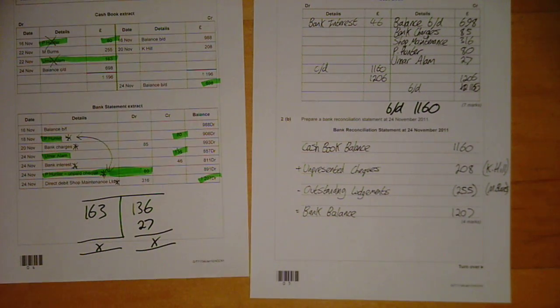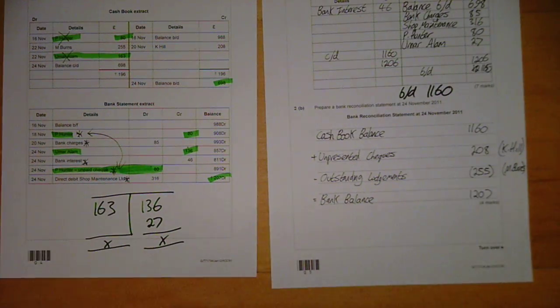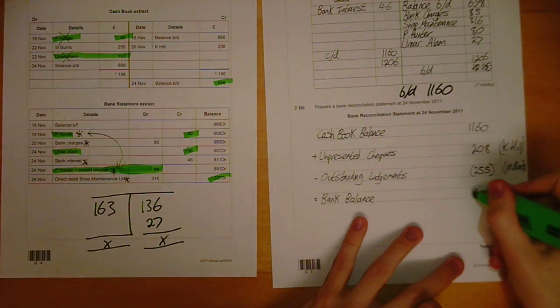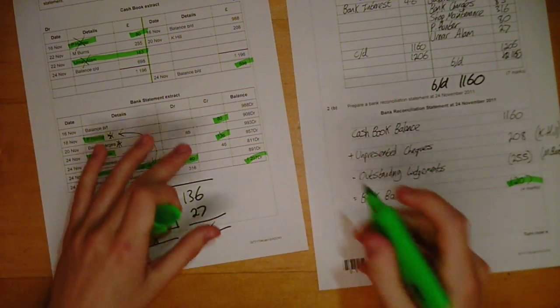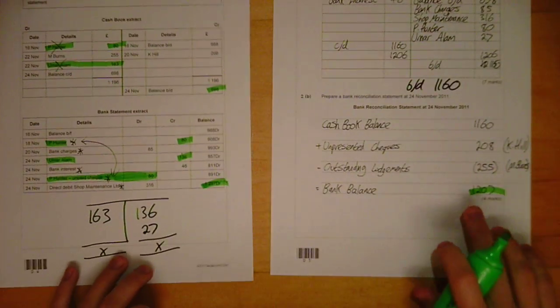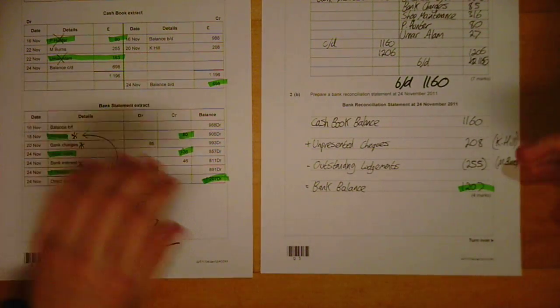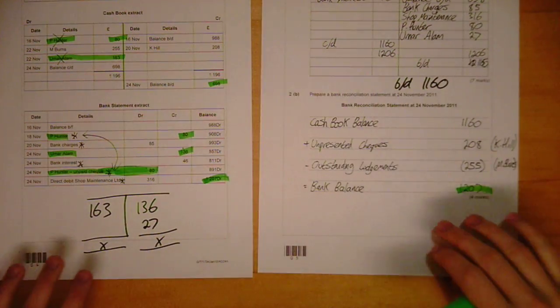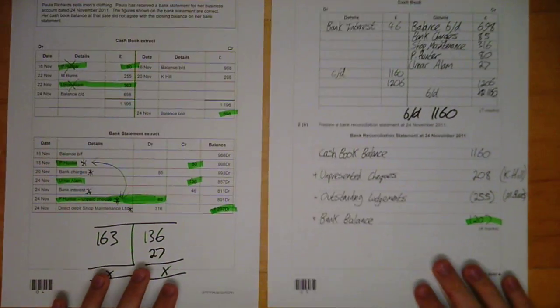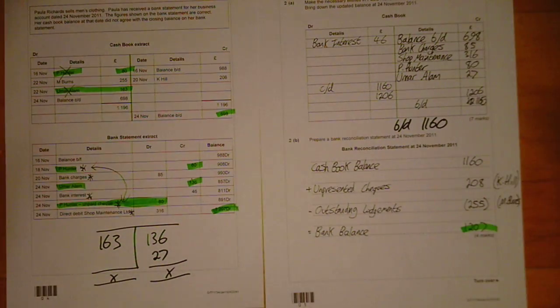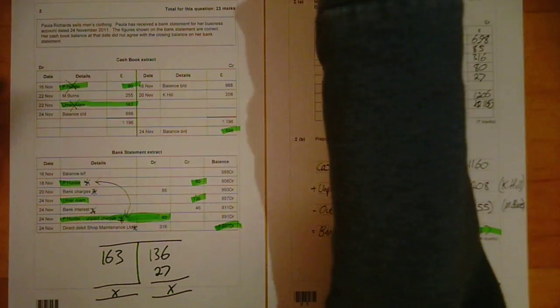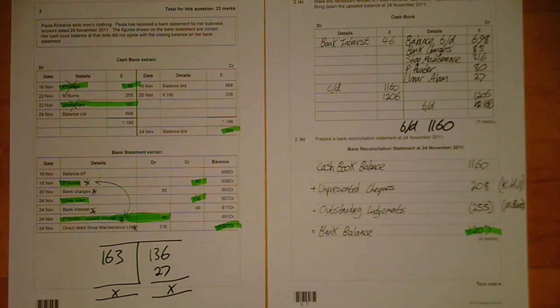And how do you know that's right? Well, it's very easy to check it's right actually. It's simply 1207 equals 1207. Your cash book equals your bank balance. Well, no, it doesn't. Simply, you've reconciled it. You've gone from your cash book to your bank balance perfectly. So it's not simply your cash book now equals your bank balance. You've worked out why it equals your bank balance. And that is it, basically.